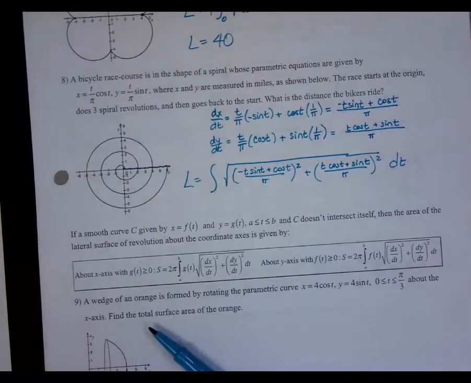Okay? Now, we need limits of integration. There is a key in the problem that tells us what they will be. There is a number we haven't talked about yet. What number have we not talked about? 3 spiral revolutions. It's not how far it goes out, it's how many times it goes around.